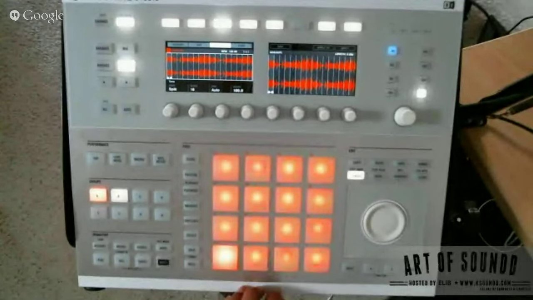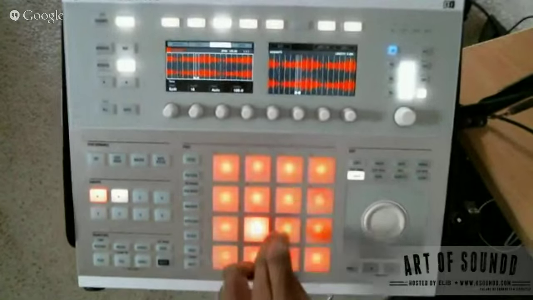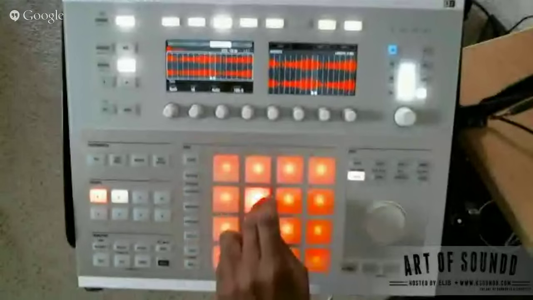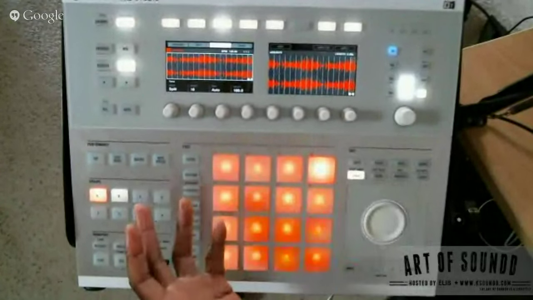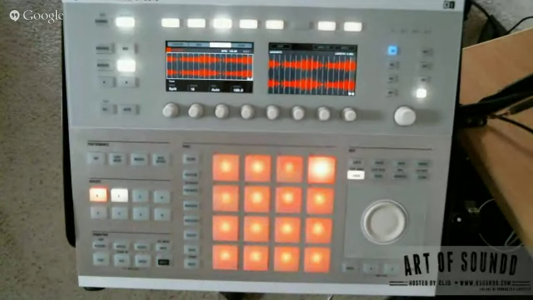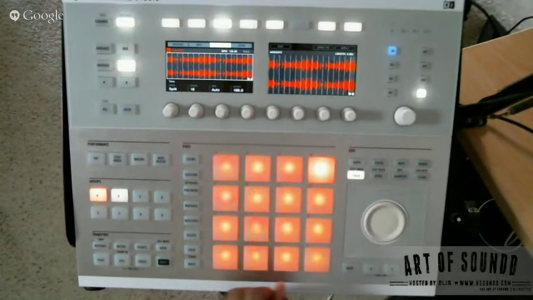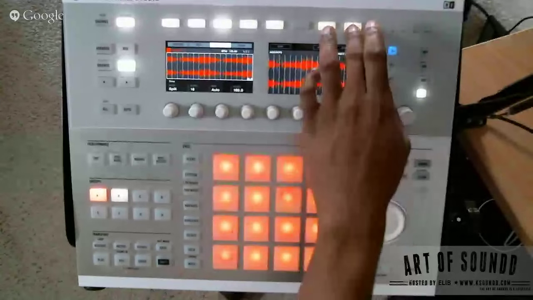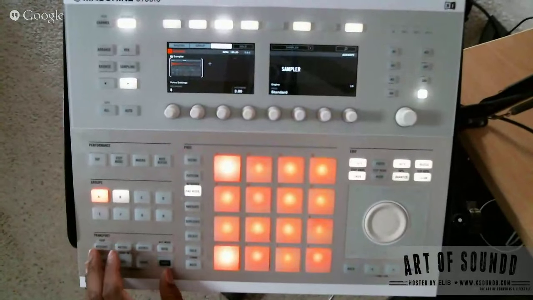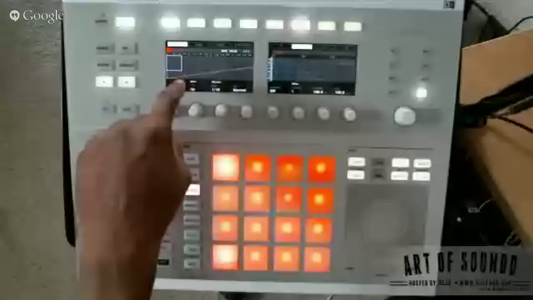So now you can do what you see all those other guys do. So this is a 4 bar loop sliced evenly between 16 pads. All right, so now I could do stuff like this. I'm just going to hit apply.